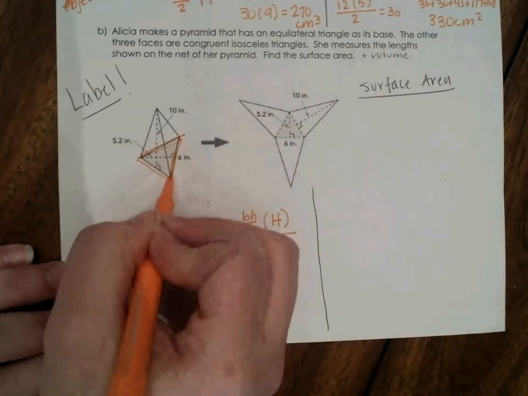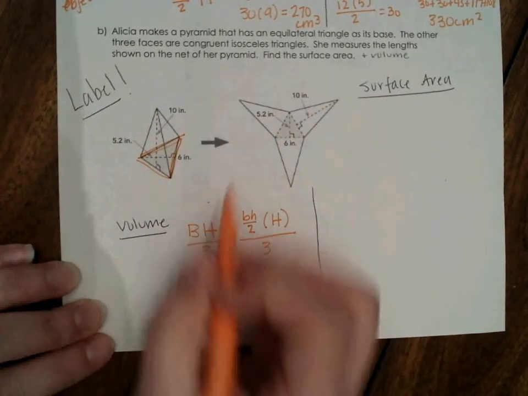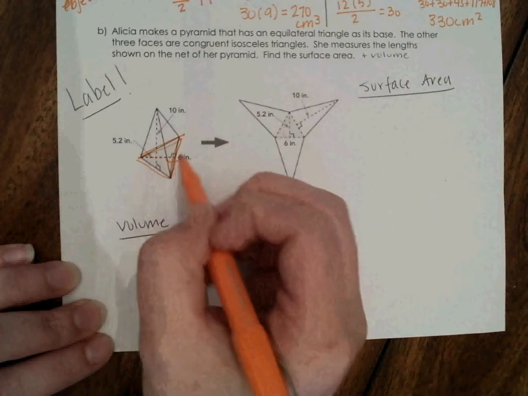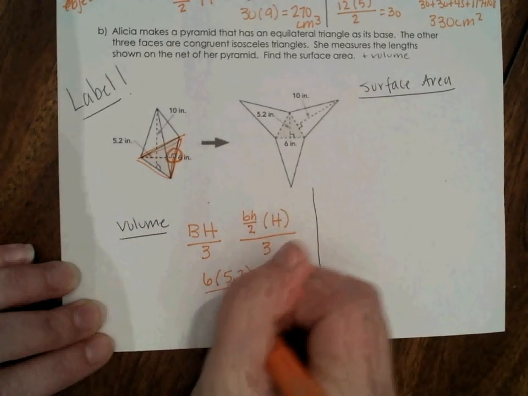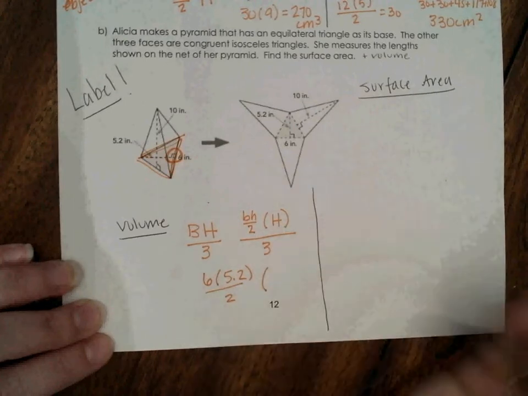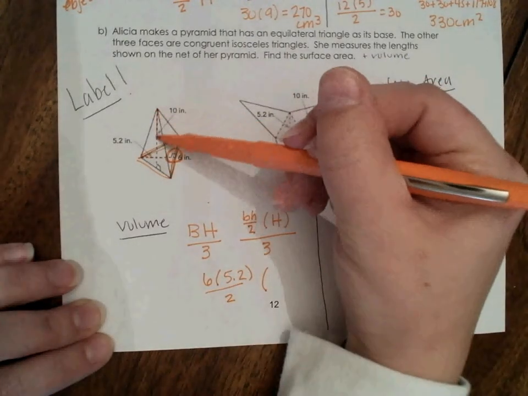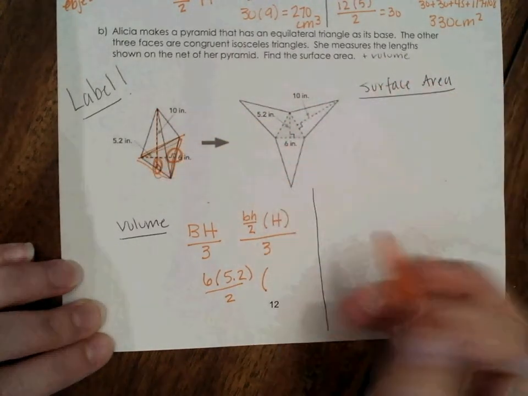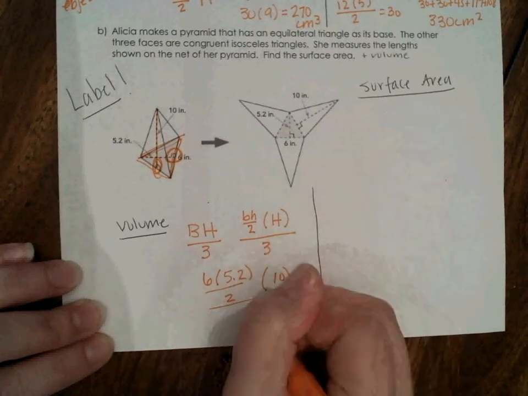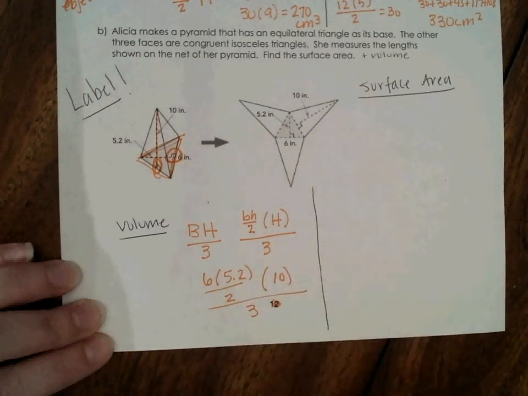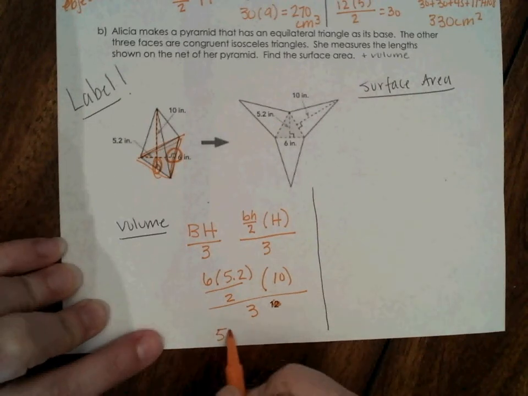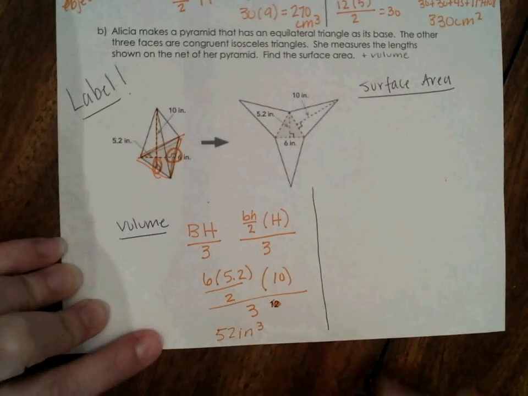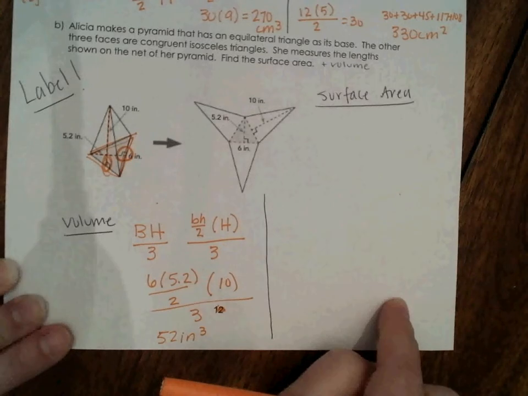So the base of this triangle here is 6 times the height is this dashed line, making that 90-degree angle, 5.2 divided by 2 times the height of my whole figure goes all the way down, making that 90-degree angle, giving me 10, all cut into thirds. When I work this all out, I get 52 inches cubed.